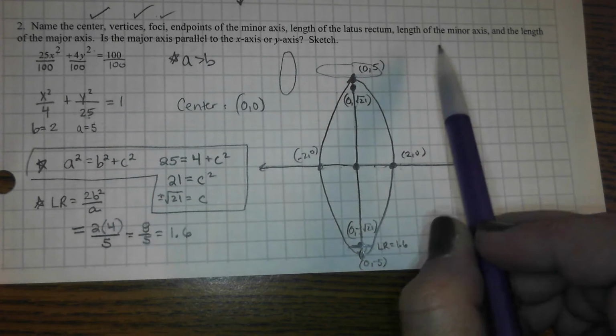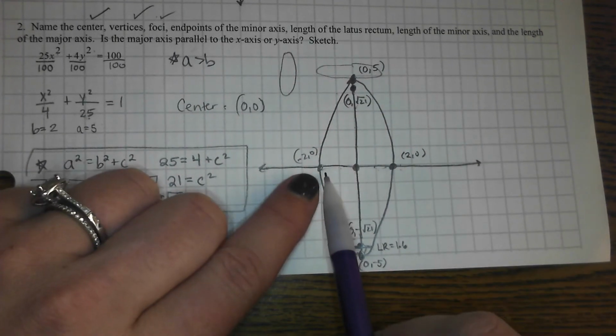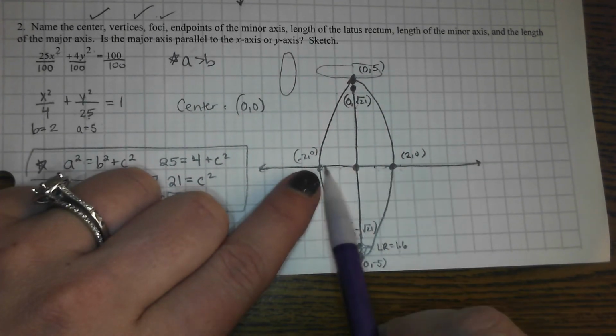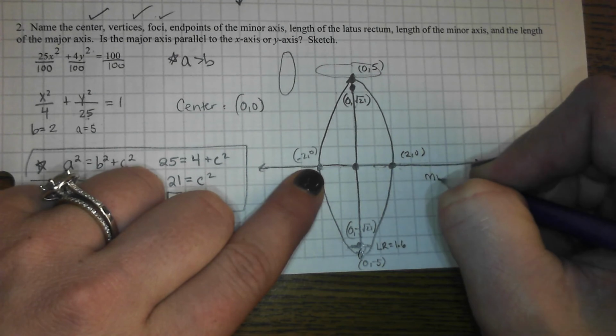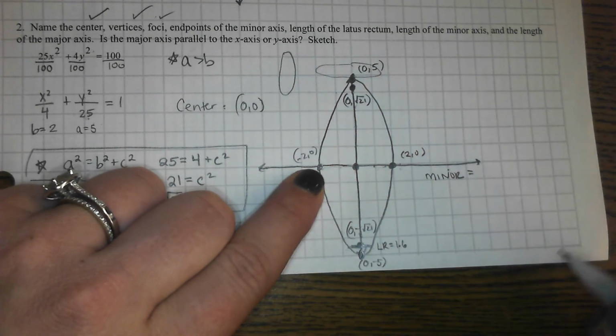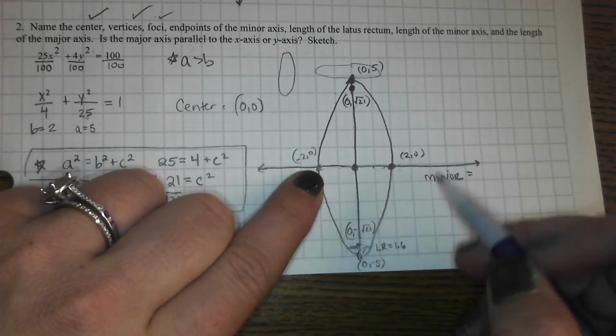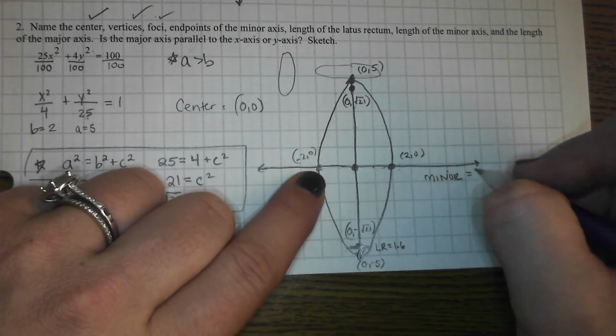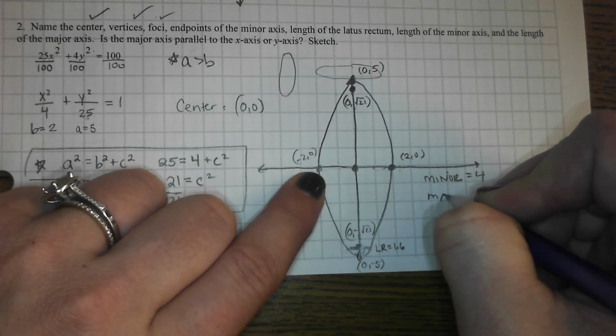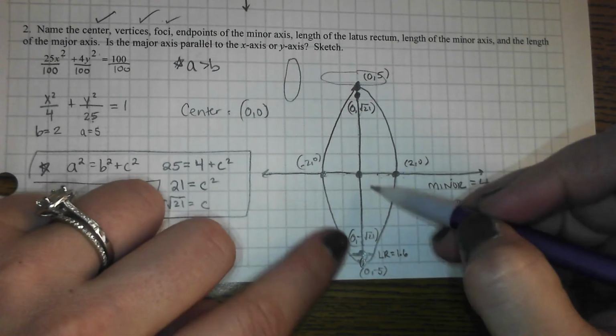Length of the minor axis, we just have to count that. So you want to write minor equals just 4 units. Yes? And then the major is 10.